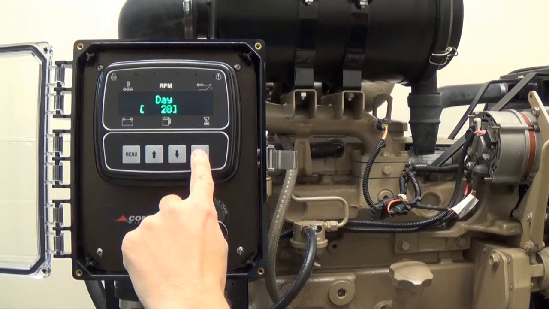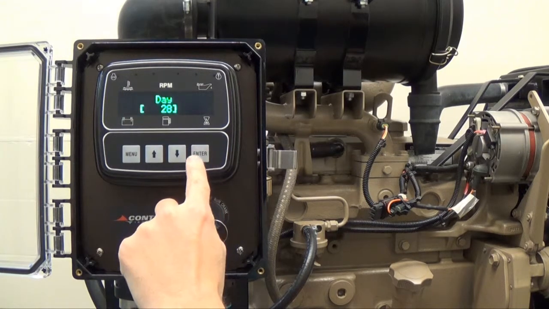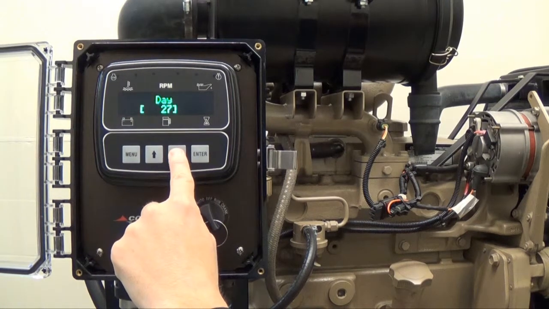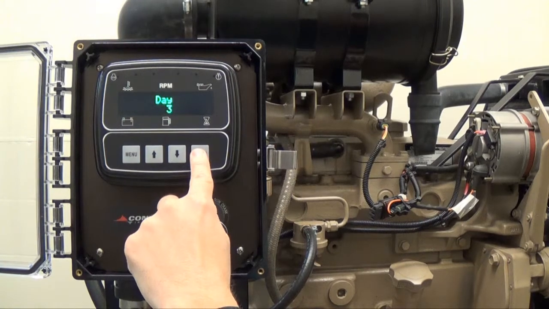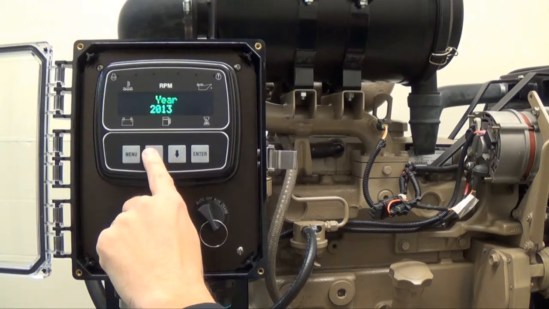In order to change the current date, press Enter and brackets will appear around the date setting. Continuously press the up arrow button or the down arrow button to cycle through the numerical dates. You may also hold down the arrow buttons and the numbers will run up or down accordingly. Once you have reached the correct date, which in this case is the 3rd of the month, press Enter and the brackets will disappear. Press the up arrow button to view the year.